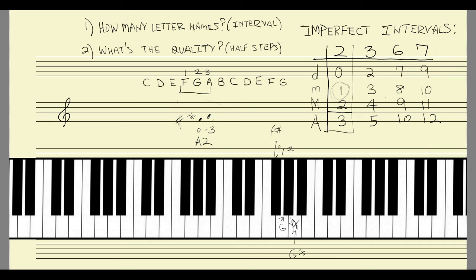And I set this up by saying, why don't we try to do a more difficult interval? Because there's something about the augmented second or the diminished seventh that feels a little bit more intimidating. But actually, if you follow this process, there is really no such thing as a difficult interval. All the intervals are going to work in exactly the same way. You just ask the same 2 questions. How many letter names do I need to move? And what's the quality? Or how many half steps do I need to move? If you can answer those 2 questions, there's no such thing as a difficult chromatic interval.